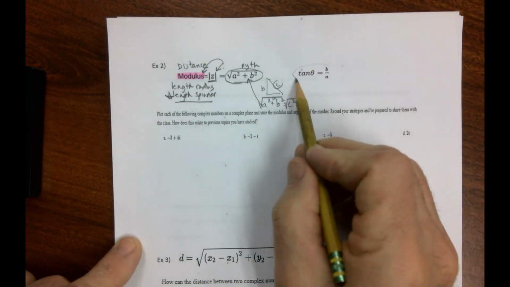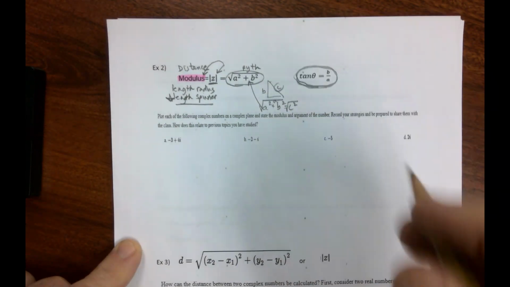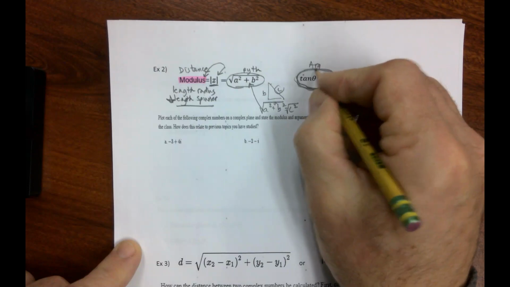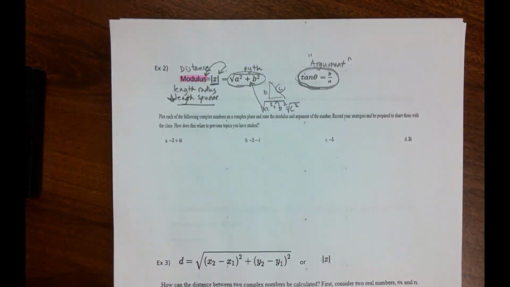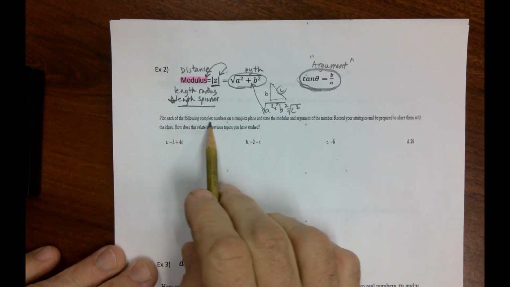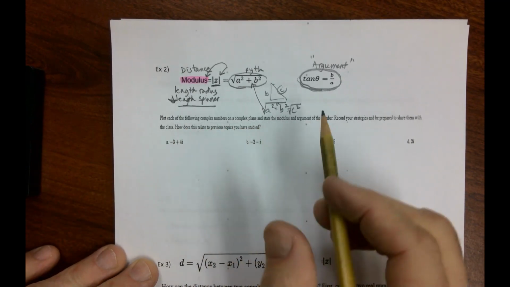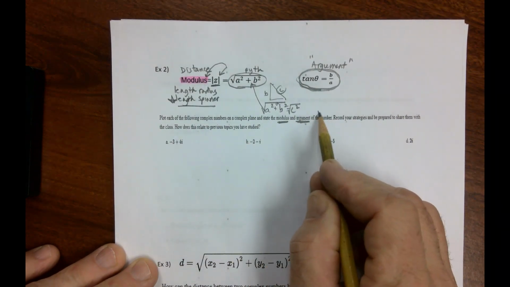Now we've got this little guy over here, and it's a real helpful hint when they ask us for this thing called the argument. We will talk about what in the world that means on a few of these examples. I know this is pretty small, but it says plot each of the following complex numbers on a complex plane and state the modulus and the argument of the number.